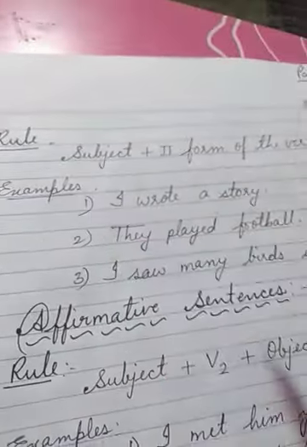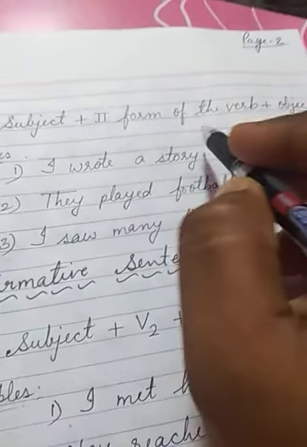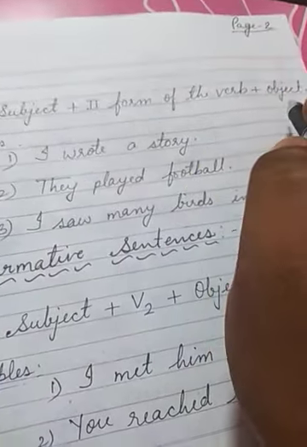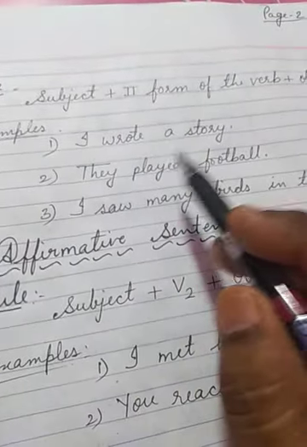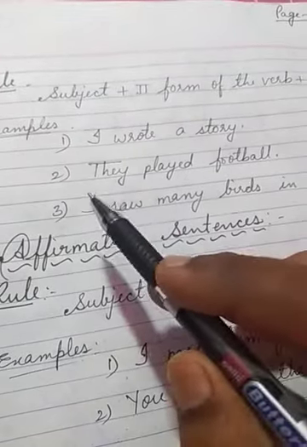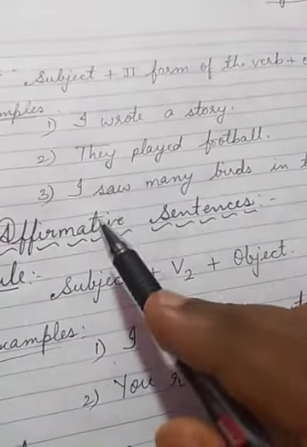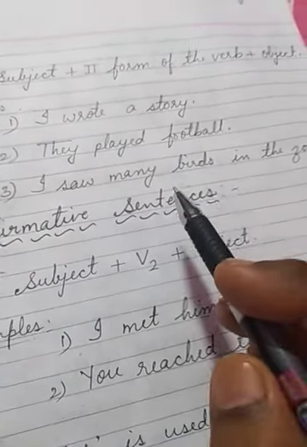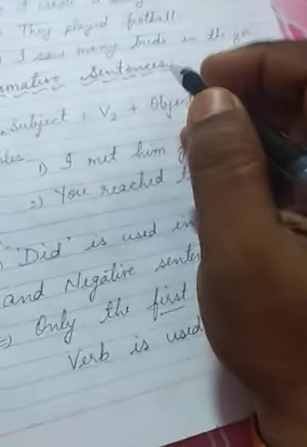Now, the rule for the simple past tense is subject plus second form of the verb plus object. Example, I wrote a letter. Second, they played football. Third, I saw many birds in the zoo. So in this way, we used the second form of the verb.